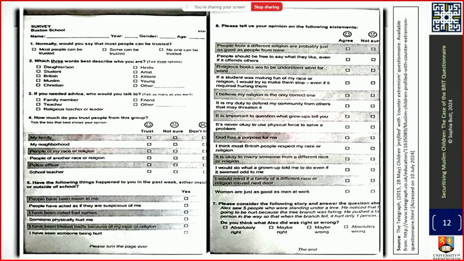And they had to tick. So the options were daughter or son, student, British, Muslim, Christian, Hindu, artist, athlete, young, and other. Now, this is quite a strange choice of options here. An athlete, it's unlikely that an 8 to 11-year-old would consider themselves to be an athlete. Why are certain religions included and others excluded? But there is the option here of other, and then the pupil could provide their own answer.